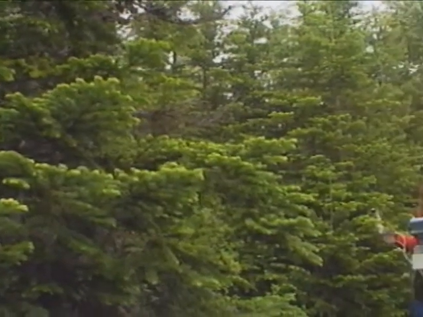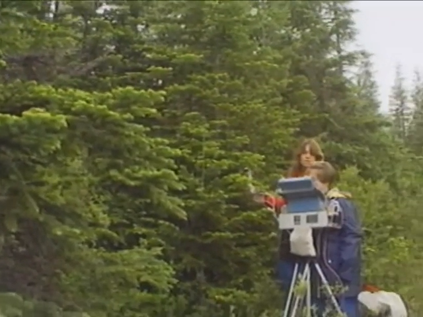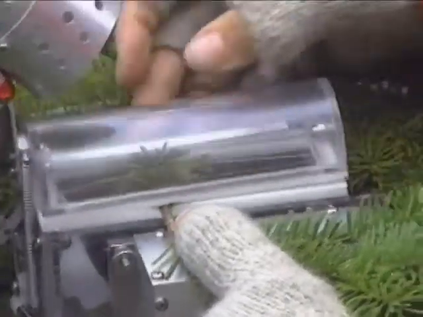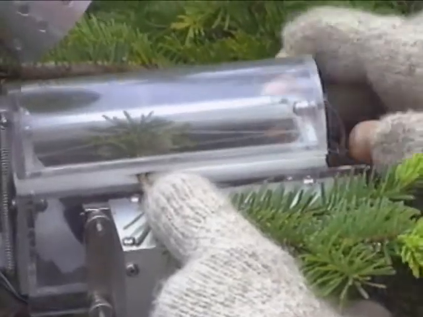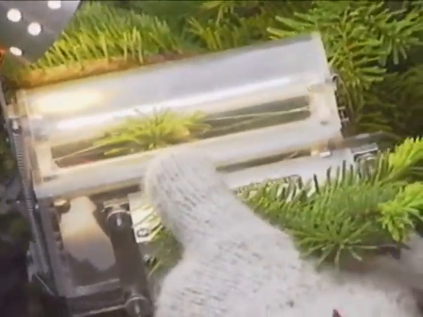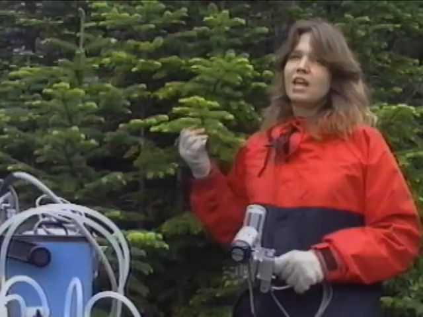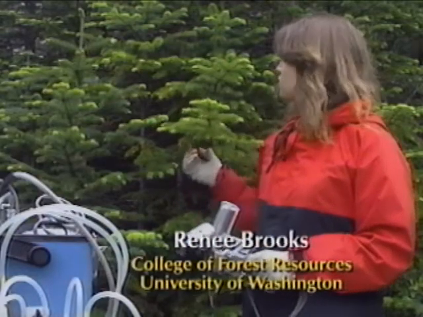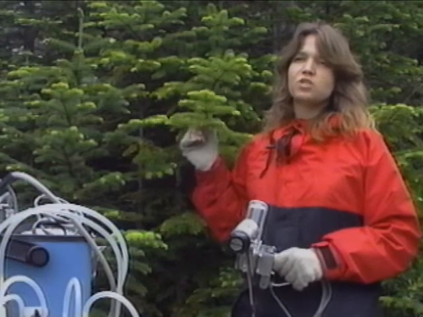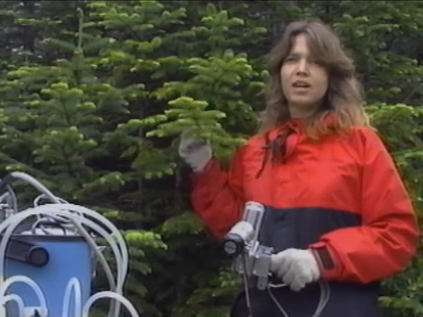Nearby, their colleague Renee Brooks is measuring the rates of carbon dioxide exchange in fir needles, thereby obtaining data on possible changes in the underlying mechanisms that power the tree's system. What I'm doing is I'm measuring gas exchange of the foliage, and I'm measuring a range of different age classes of foliage. There's up to 10 or 15 years of different age classes of foliage on these trees, and I'm measuring the foliage respiration and photosynthesis in different light environments.